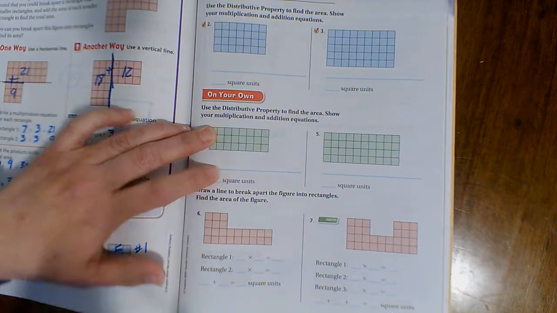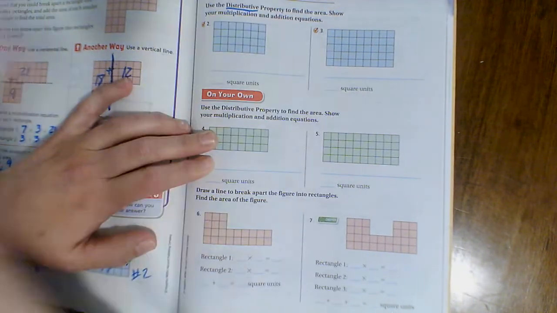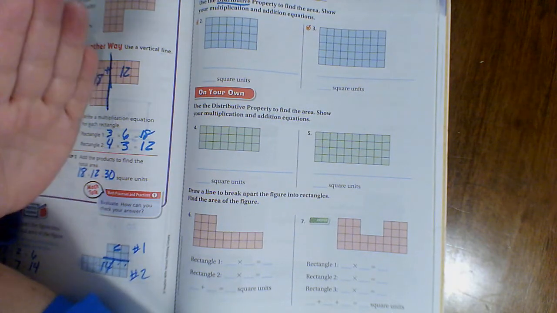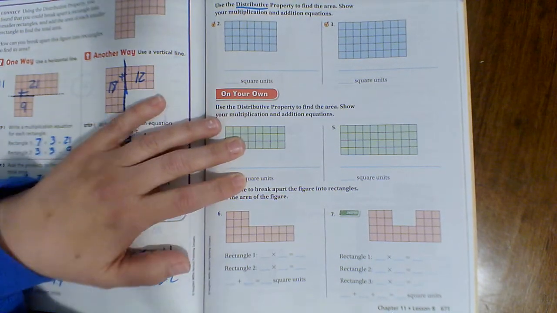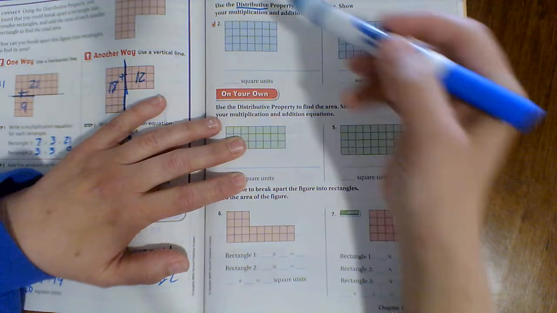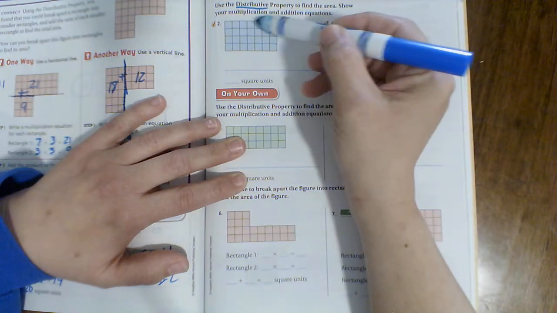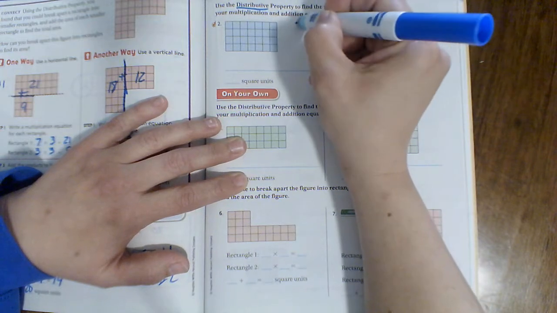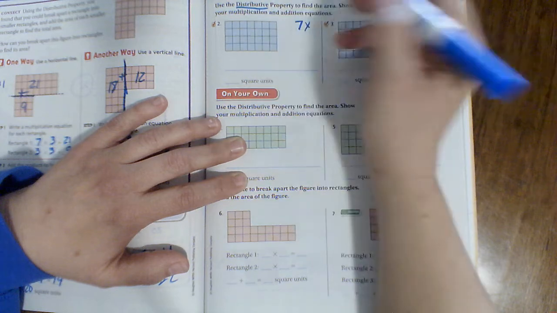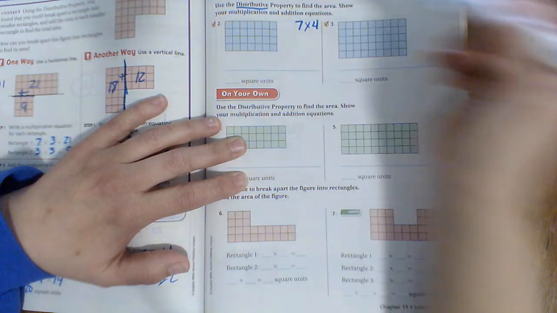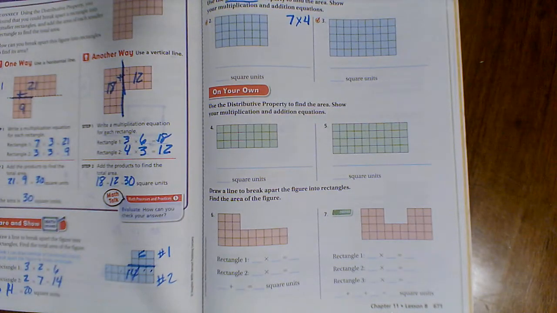All right. We're going to use the distributive property. We're just going to distribute it, the rectangle, into smaller rectangles. That's all we're doing, okay? And then we're going to find the area of both. So let's look at this. I have 1, 2, 3, 4, 5, 6, 7. I have 7 times 1, 2, 3, 4. Okay? 7 times 4.